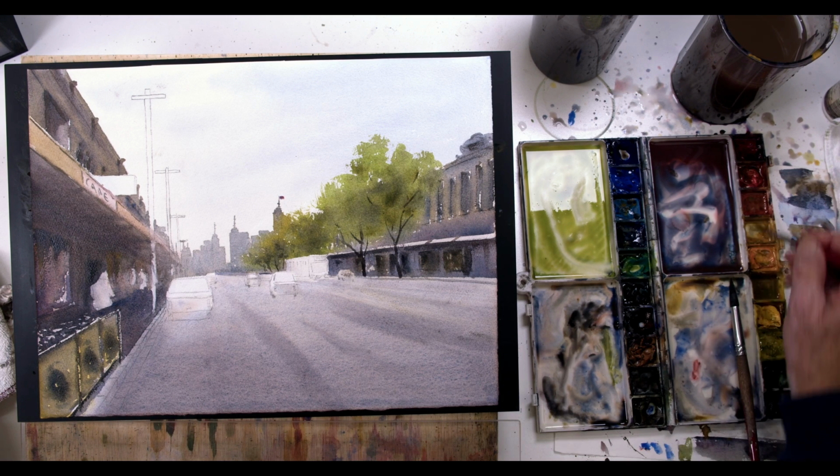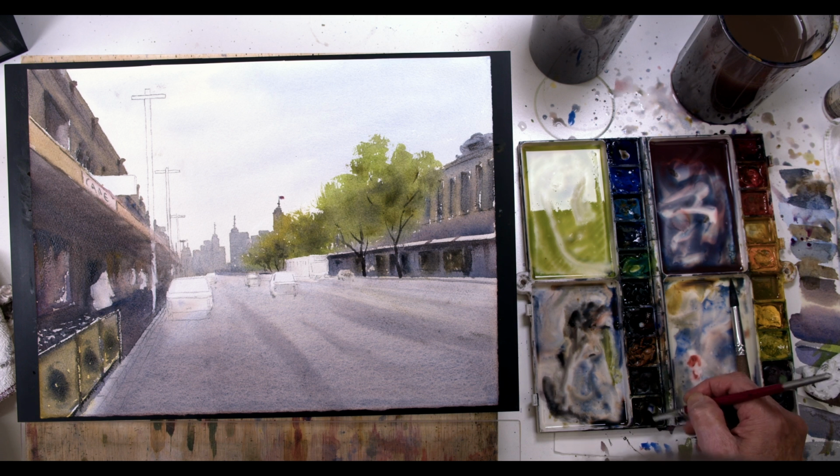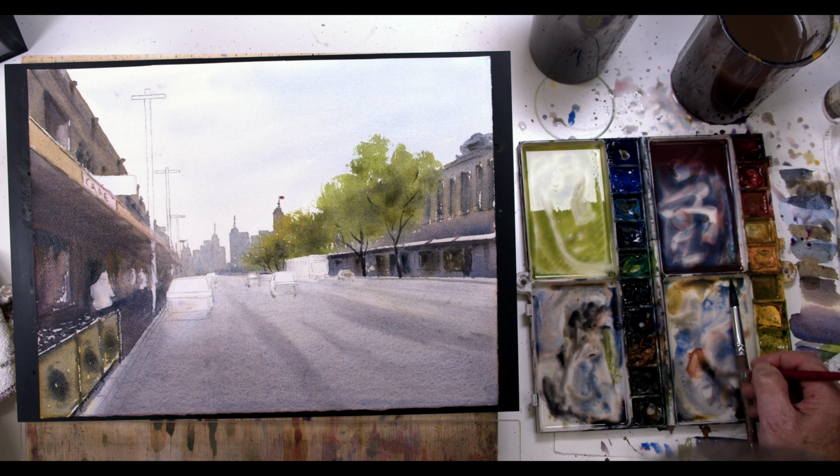Just get some Scarlet Lake, raw umber, just for their flesh tones, and hair.